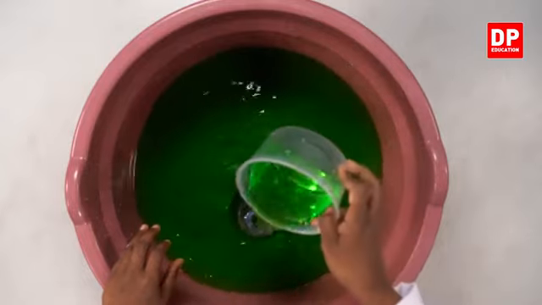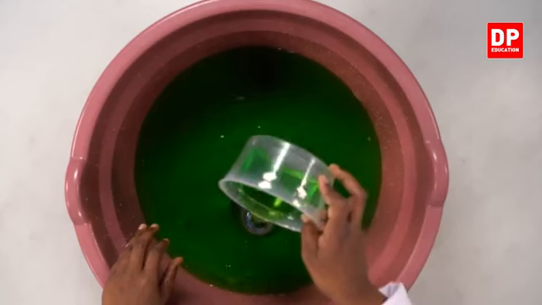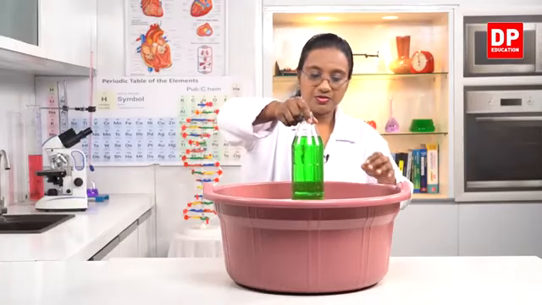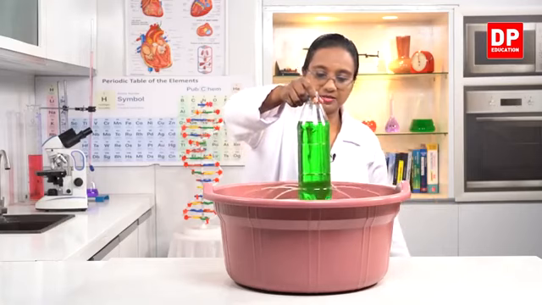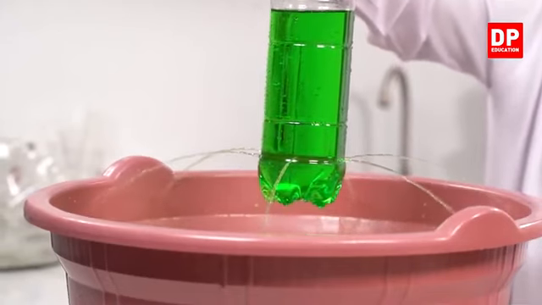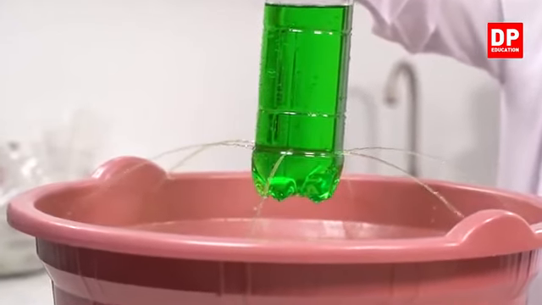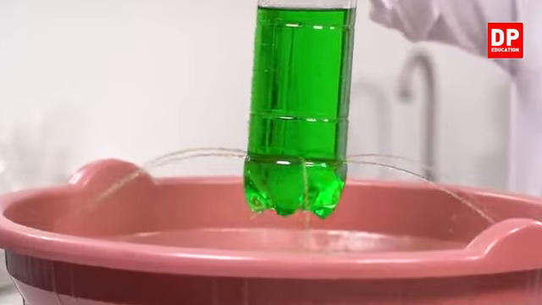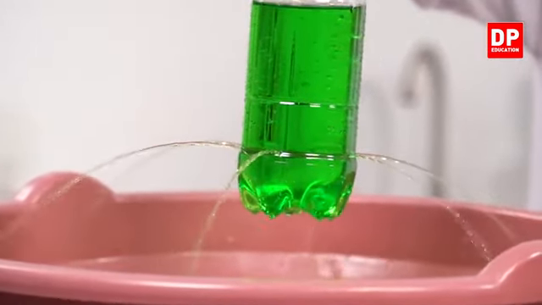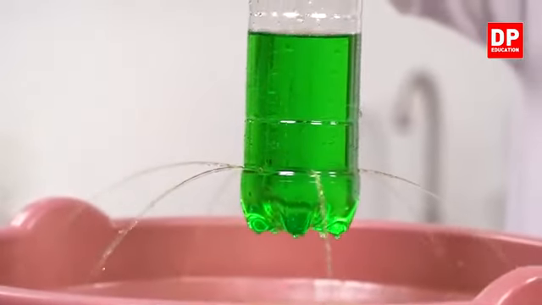Then you all need to observe how water exits through the holes. So now you will be able to see, students, how the water exits. Can you all see? It's coming out through all the holes, and as well you can see it's coming out with the same speed. All the holes are at the same level.